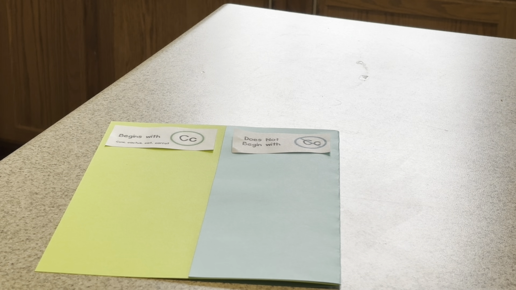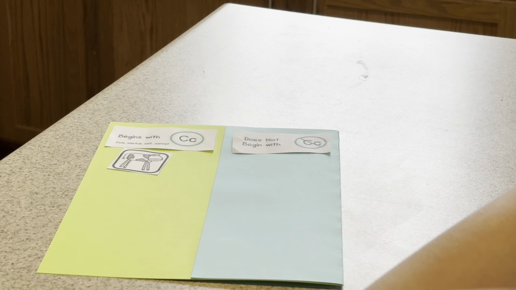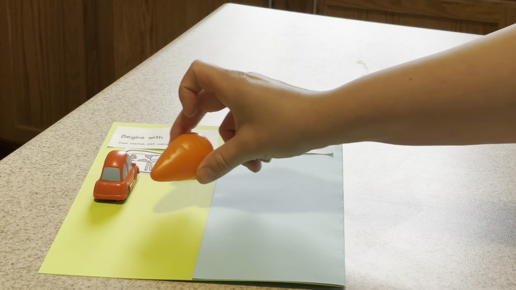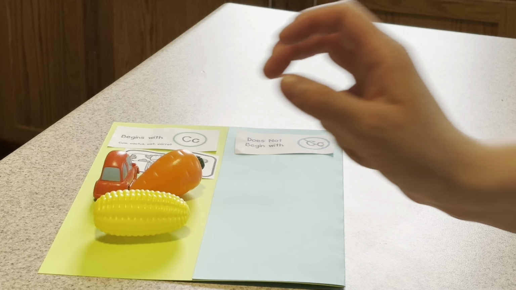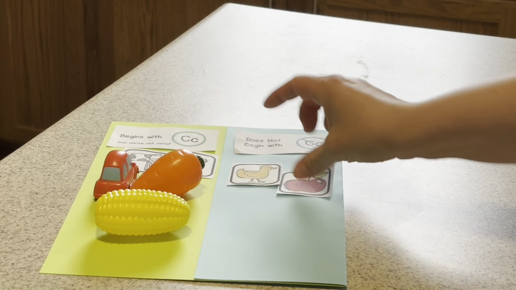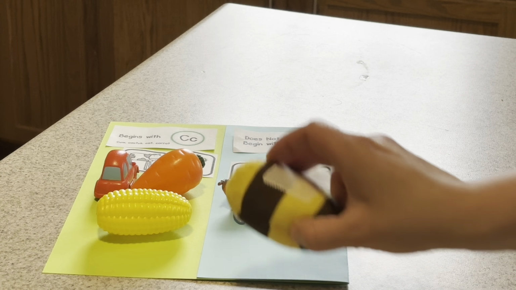Here we have an example where students will sort items into 2 categories, starting with C or not with C. Students will place the items that start with the C sound on the left, which includes the cow, the cactus, the car, the carrot, and the corn. On the right side, the students will then place the items that don't start with the C sound. So we have the duck, the apple, the plane, and the bee.